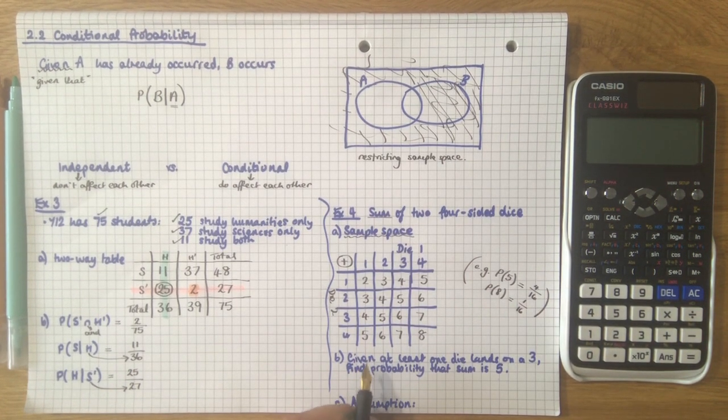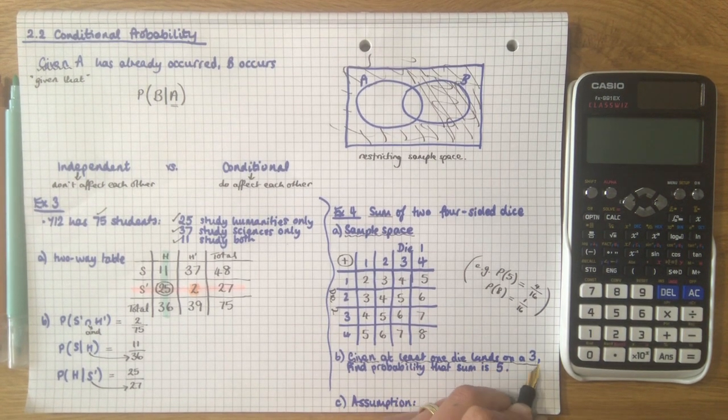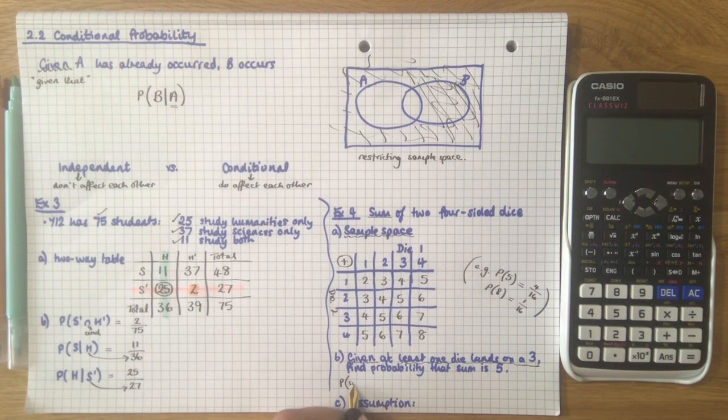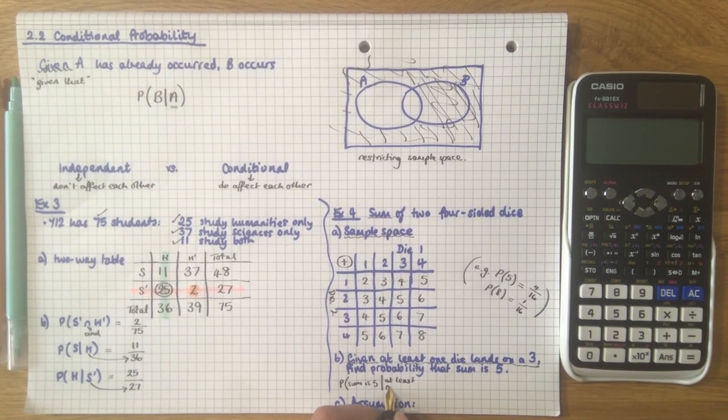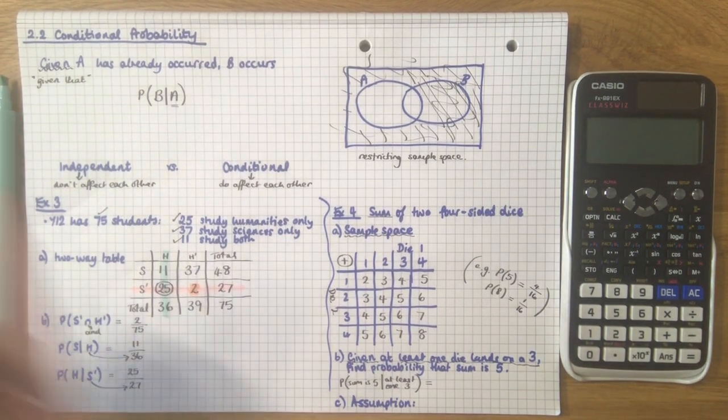We're asked to find the probability that the sum on the dice is 5, given that at least one of them has landed on a 3. Now, the minute you see given that, we remember we've got to restrict the sample space to this thing here, at least one die landing on a 3. And what we're asked to find is the probability that the sum is 5, given that at least one of them is a 3. So let's restrict our sample space.